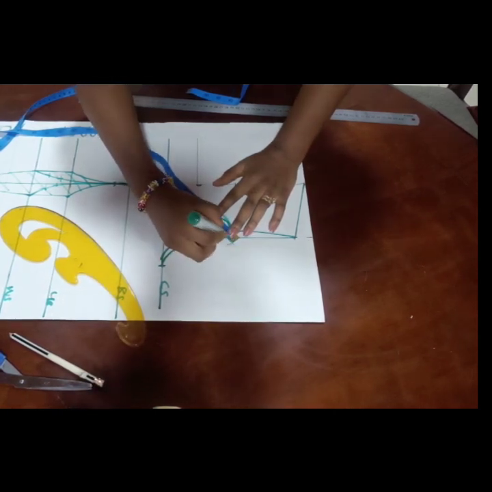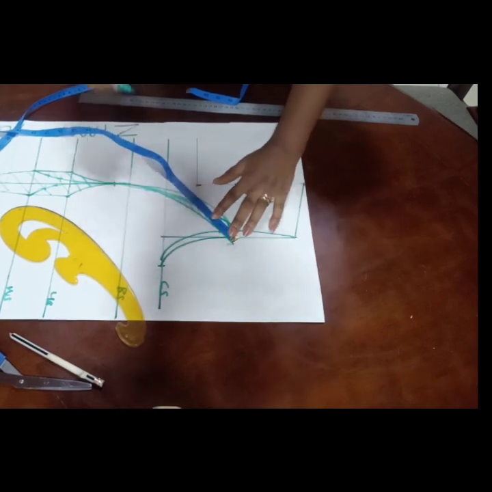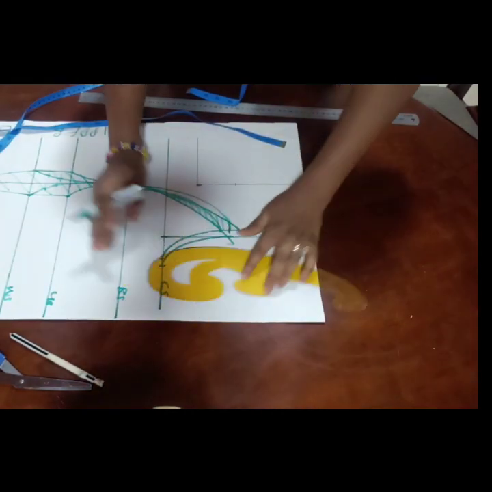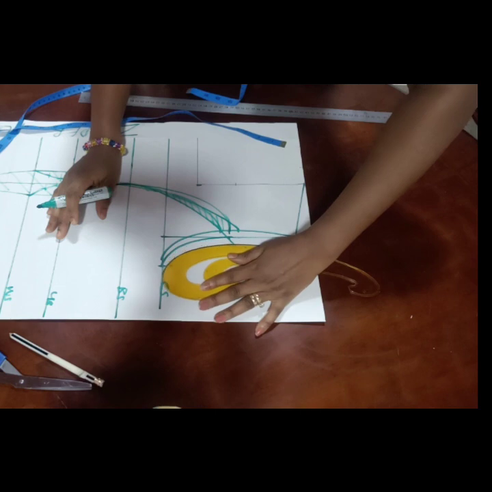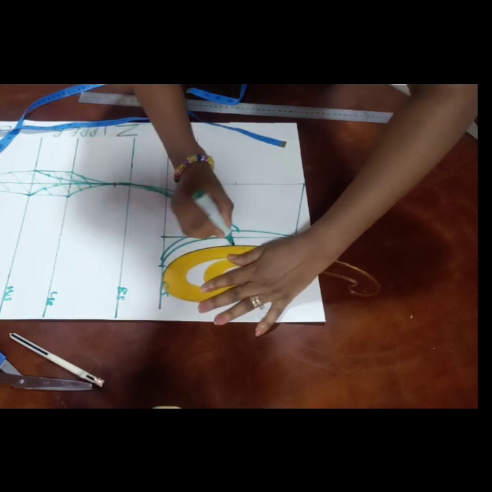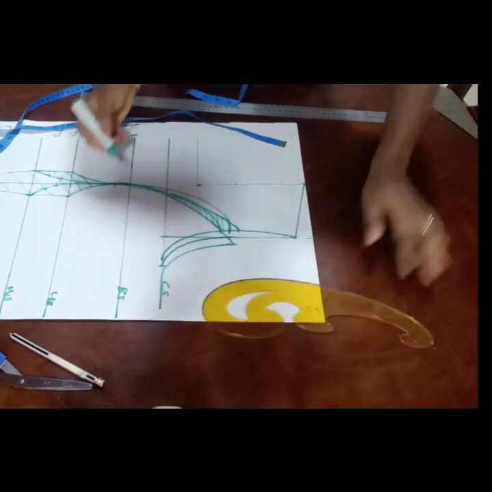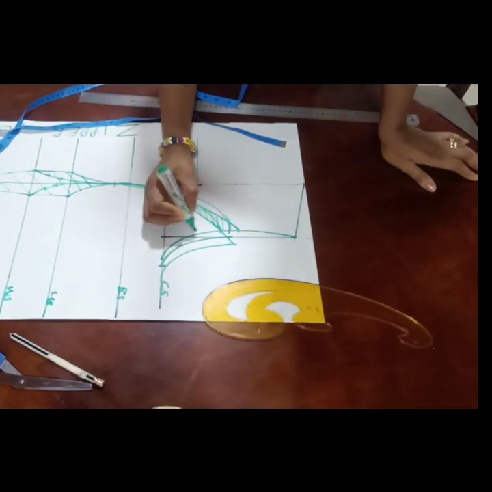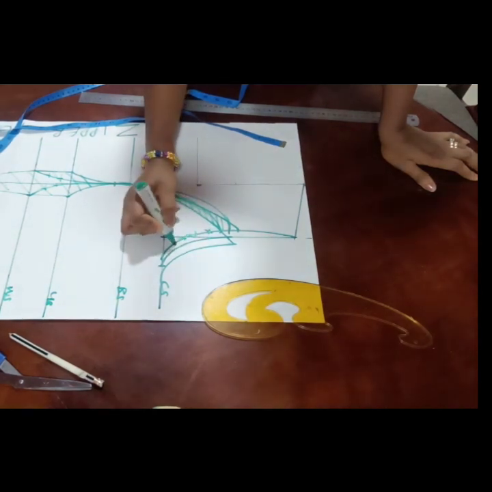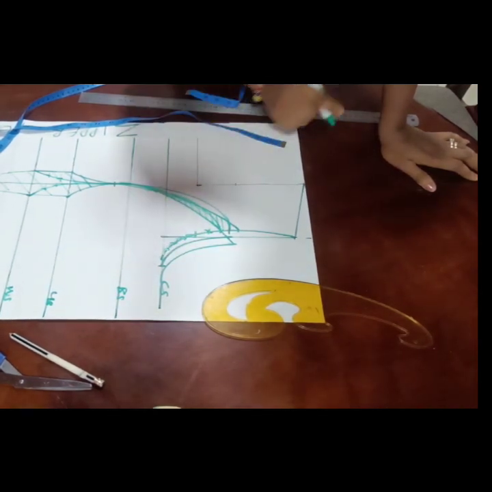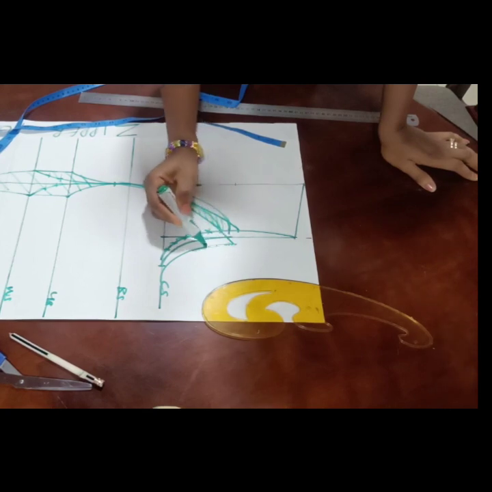Just extend it out, and then we create a new armhole. Okay, so we are no longer going to cut here for the front armhole. We're now going to use this.